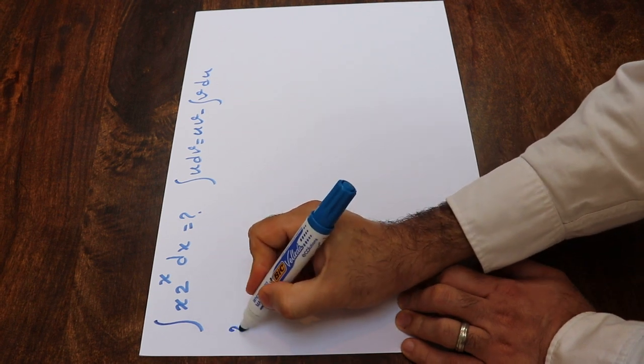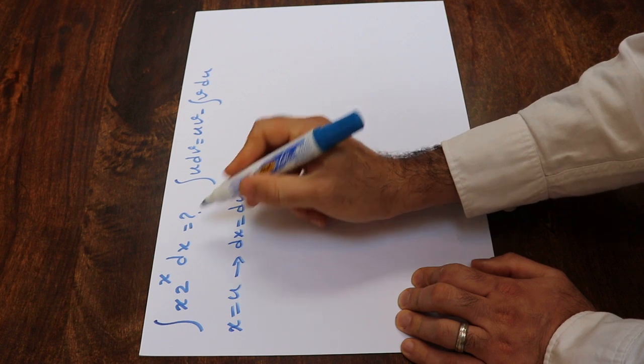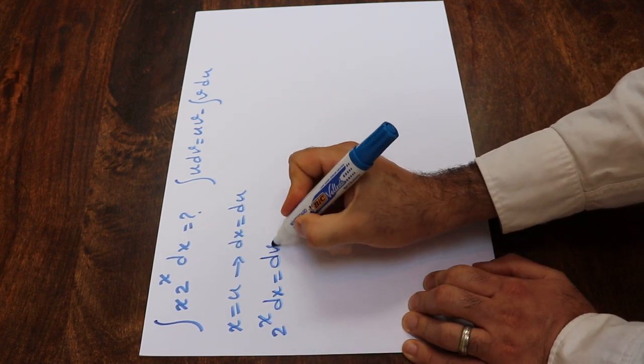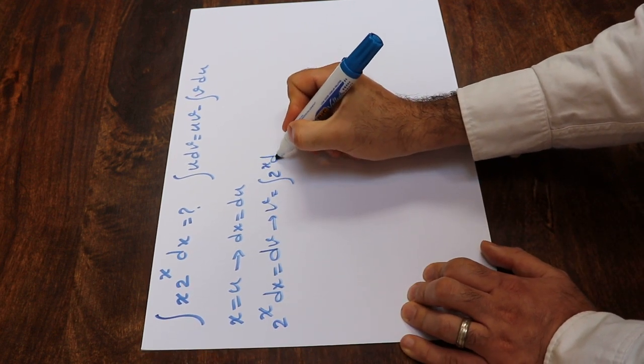Okay, so here I define x as u, therefore dx will be equal to du, and I define 2^x dx as dv. Therefore, v will be equal to the integral of 2^x dx.